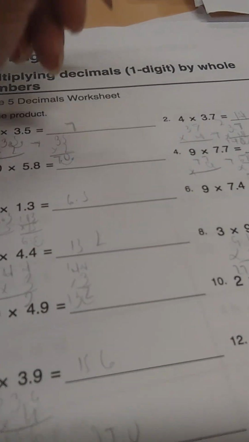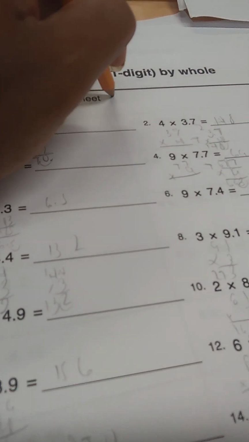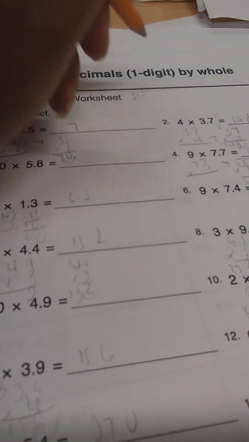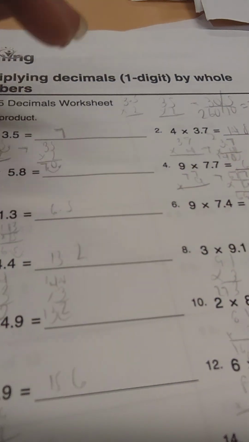So we have 3.5, right? You can also do it like this, 3.5 times 2. This becomes 35 times 2, which is 70, and move it back to 7. It's the same thing. All right?